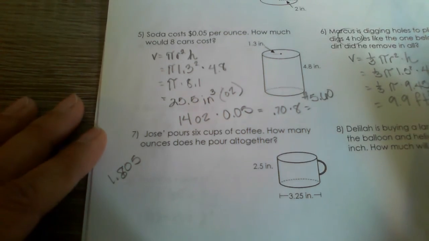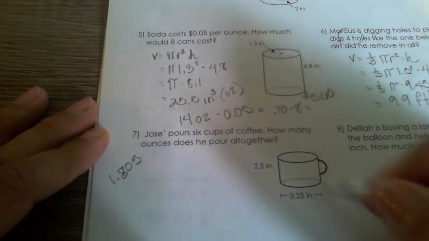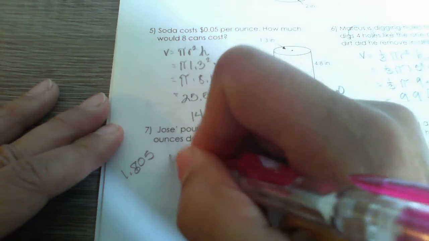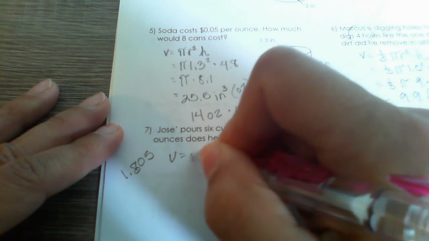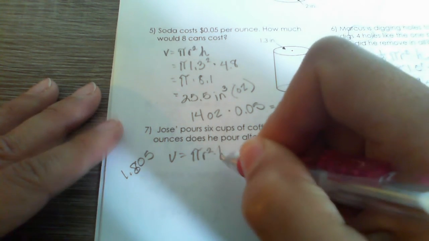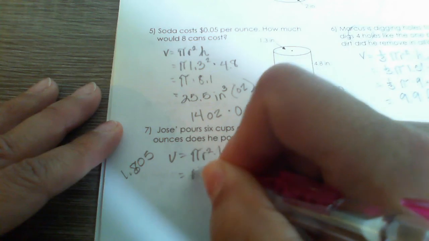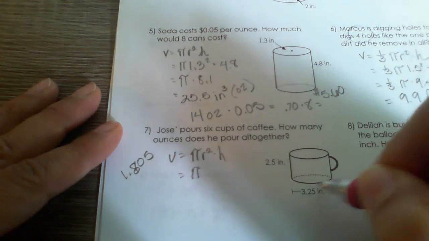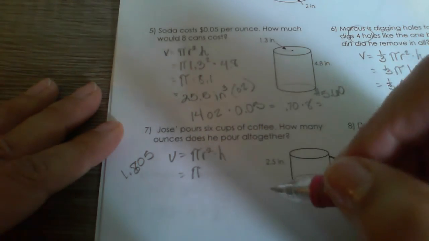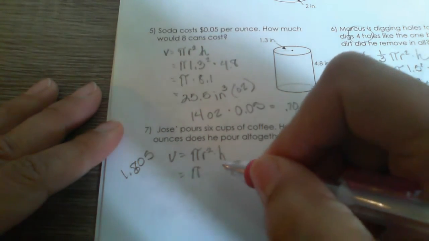Okay, so 6 cups of coffee. How many ounces does he pour altogether? Okay, first of all, it is a cylinder. So we're going to go back here and do our formula of volume equals pi times the radius squared times the height. Okay, so this is pi. The radius is half of 3.25. So half of 3 25/100, 3 25/100 divided by 2 is 1.625.